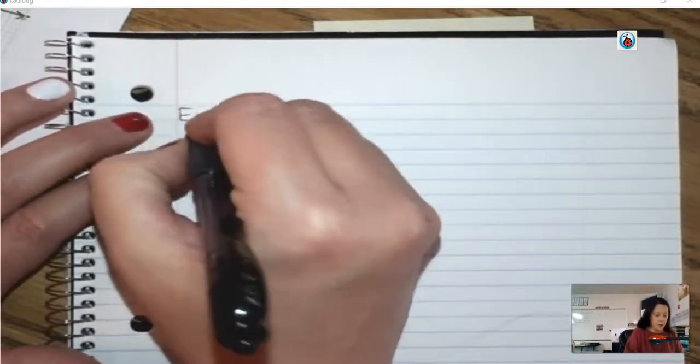Okay, so we're still working on lesson 15.4, which is just graphing the exponential functions. To be an exponential function, x will be your exponent. We're going to finish up with example 4.